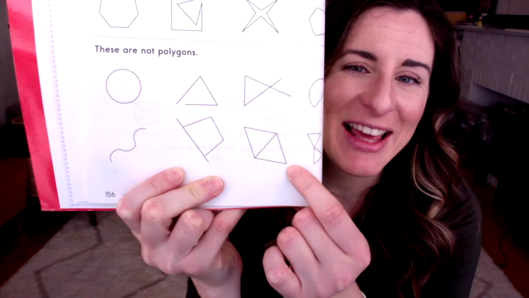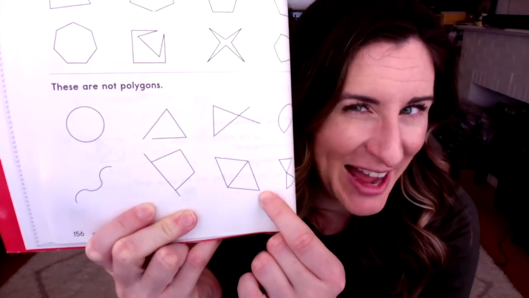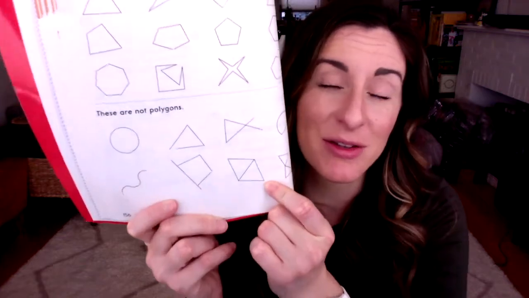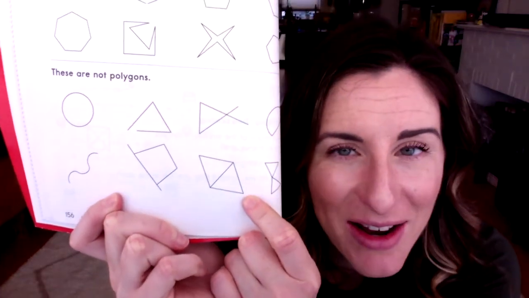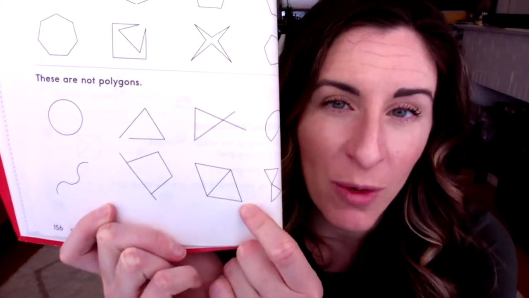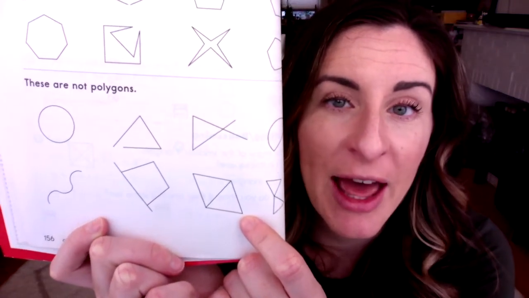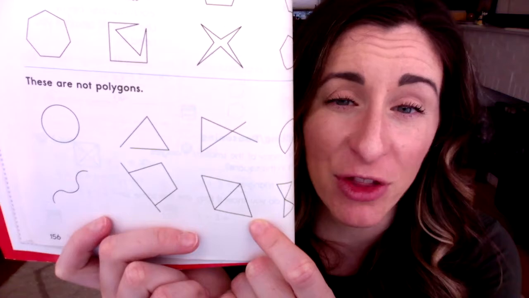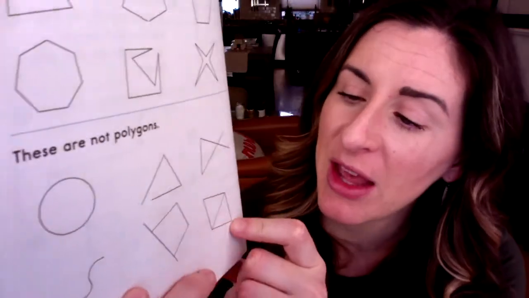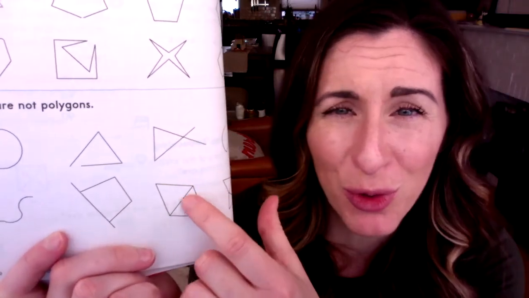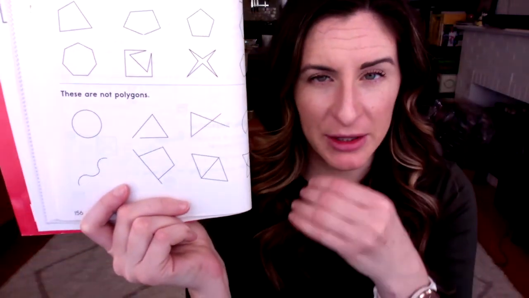Here is a shape that is flat, it's closed, and it has straight sides. Oh my goodness, why is this not a polygon? Well, remember that rule I just told you about only having lines that meet at the corners or the vertices? This one has a line that goes like straight through the middle of it, which doesn't follow the polygon rules.